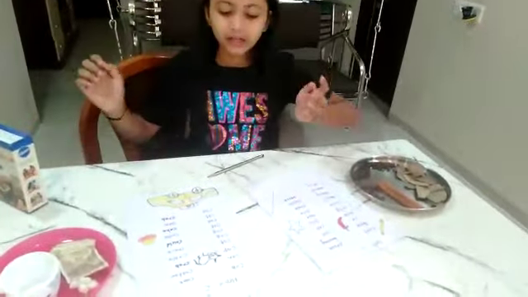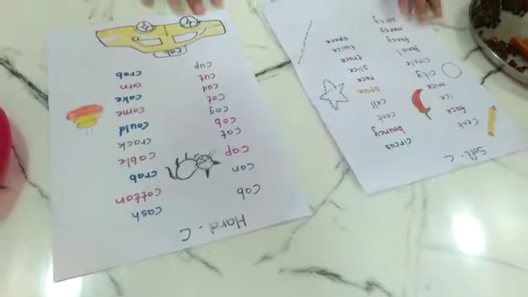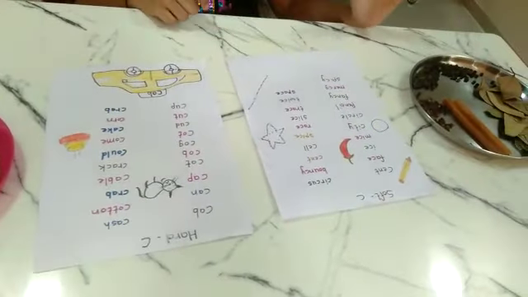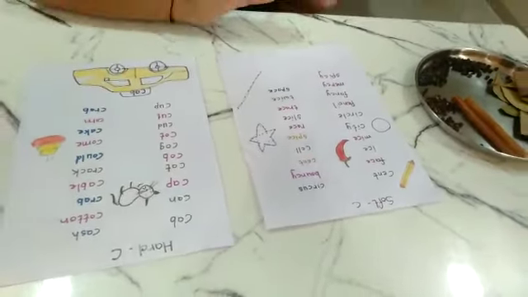And this is some example of hard C. And this is some example of soft C.